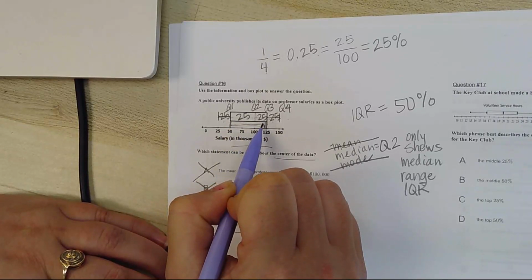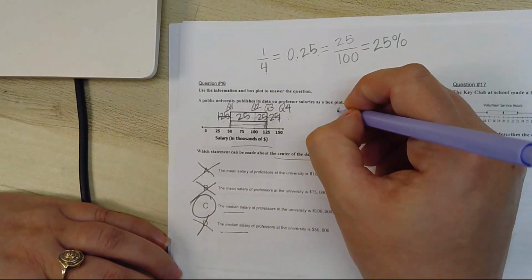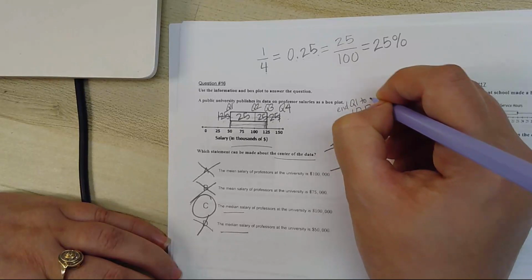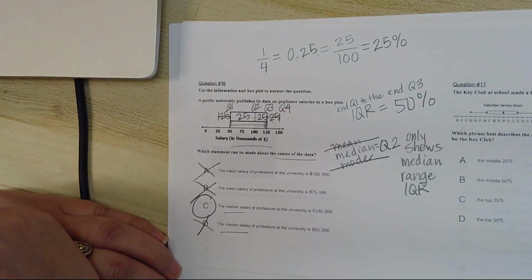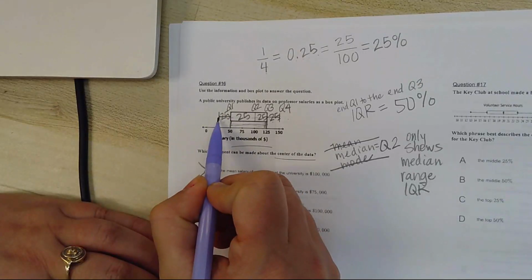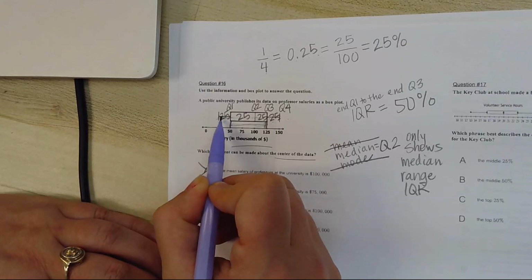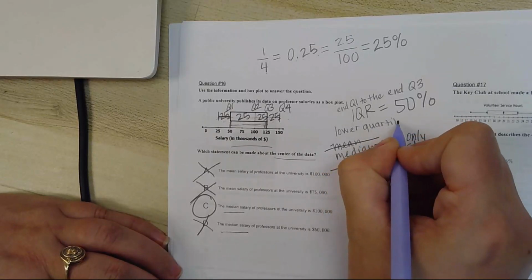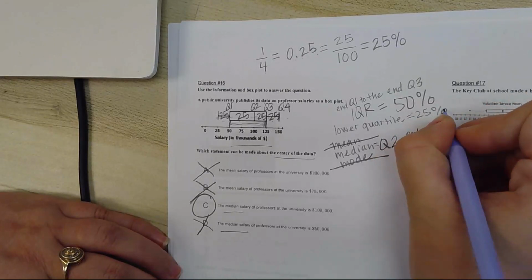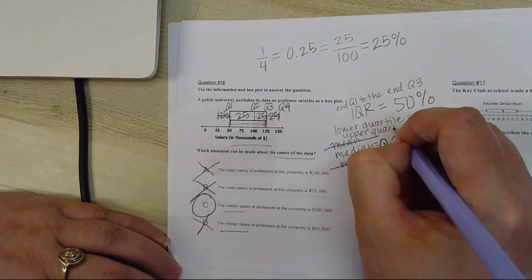Now each quartile section is broken into 25%. And we talked about the interquartile range is the end of Q1 to the end of Q3. So the end of Q1 to the end of Q3 is worth how much as a percent? 50%. Well, how much is the beginning of my whisker to Q1 worth? Thank you. That's called the lower quartile. How much is that lower quartile worth? 25%. How much is the upper quartile worth? 25.